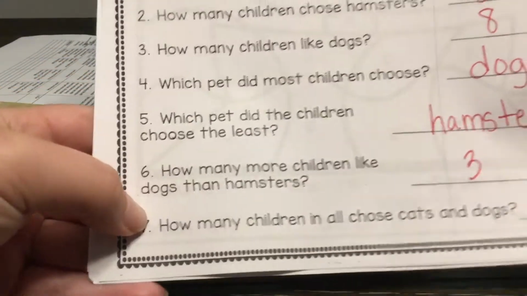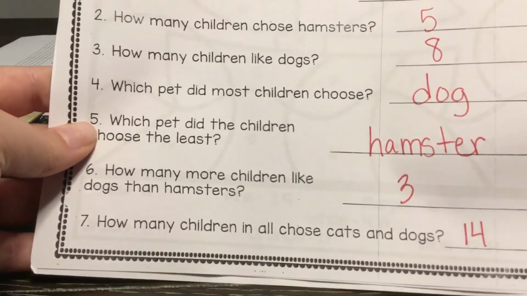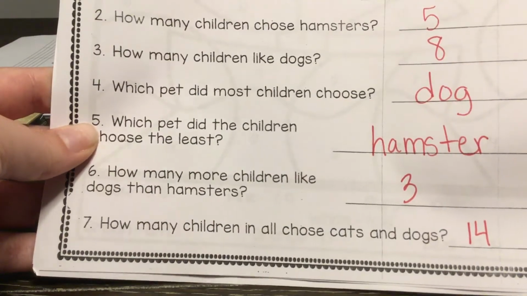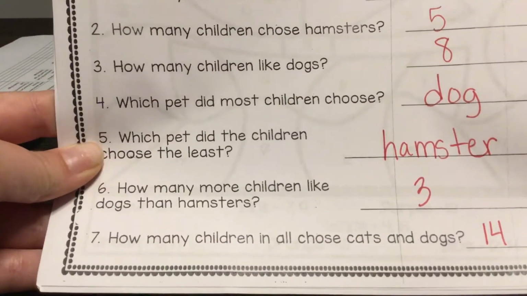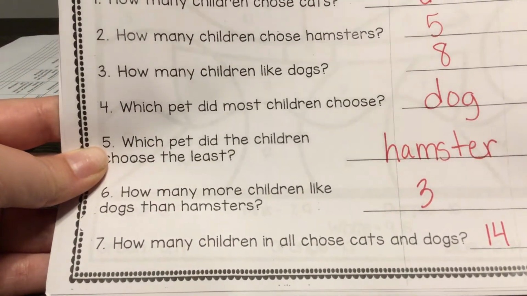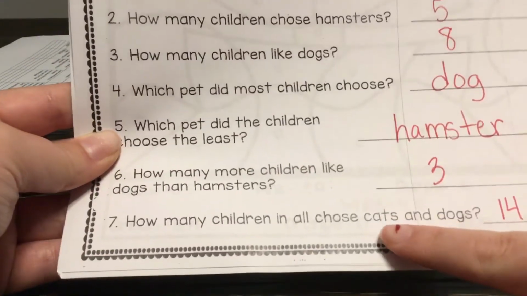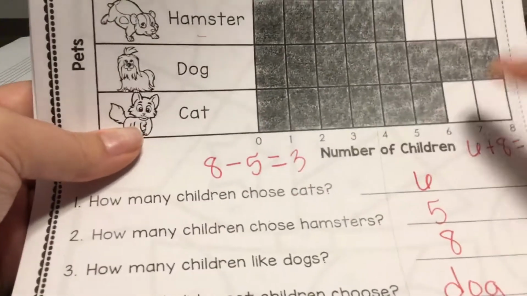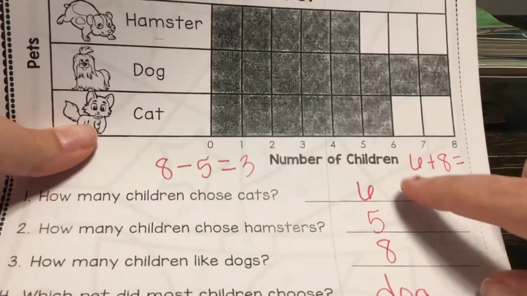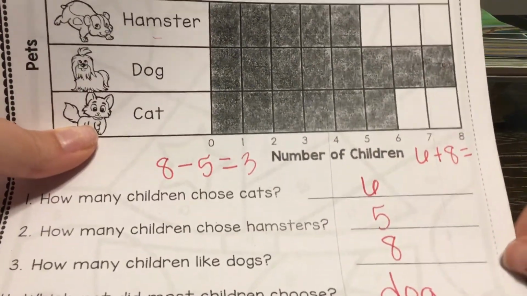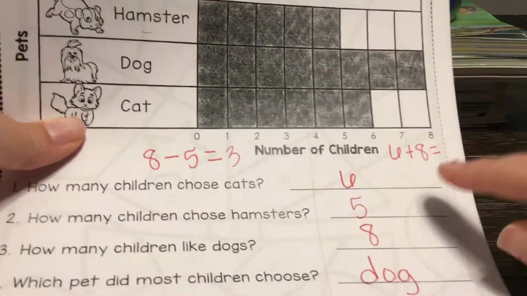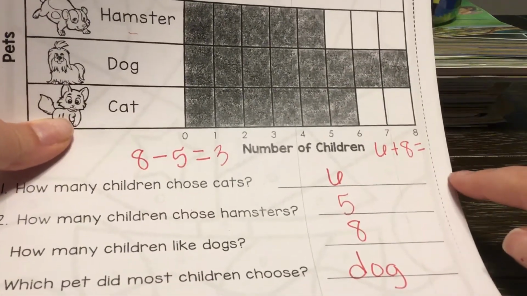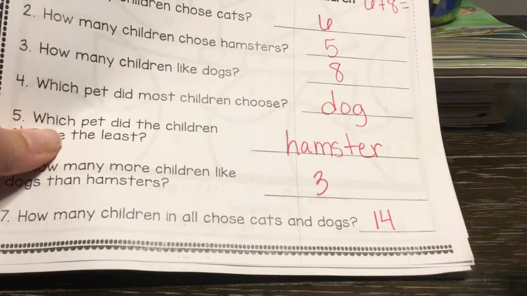Okay? And then the last problem says, how many children in all chose cats and dogs? We know if it says in all, that means we're going to be adding. So we're going to add the amount of cats and the amount of dogs together. So let's see how many cats we have. We have 6. So I wrote 6. And then how many dogs? There's 8. So 6 plus 8 equals 14.